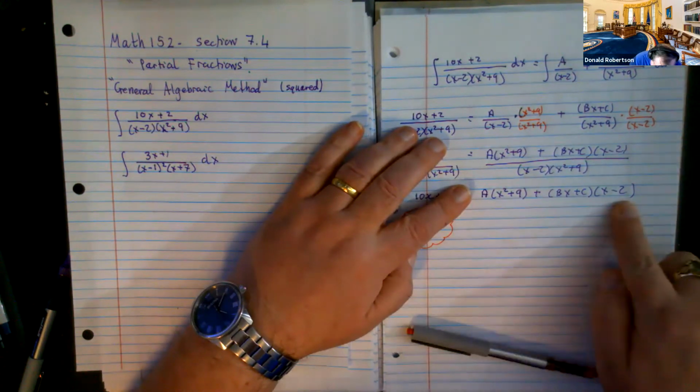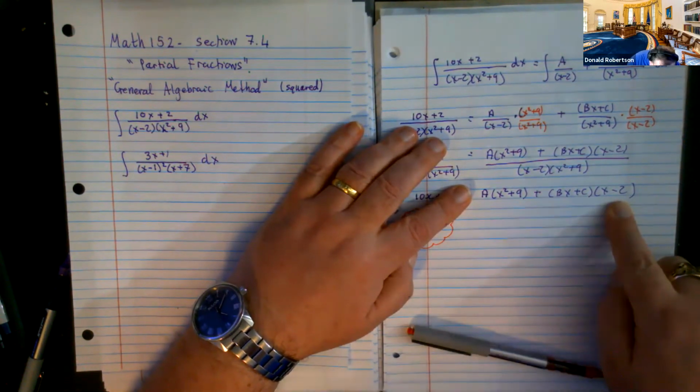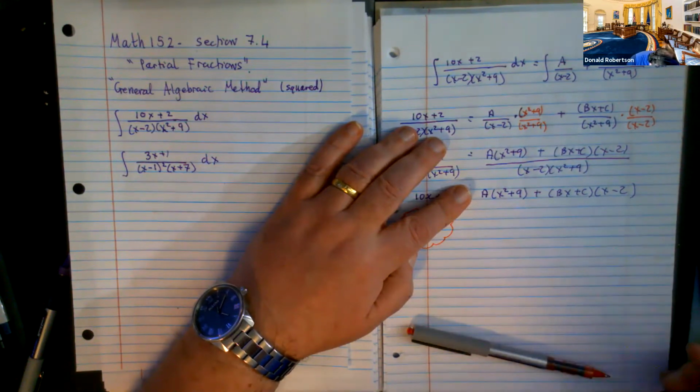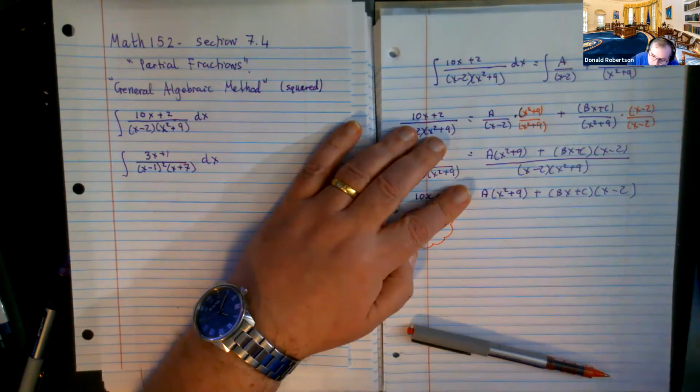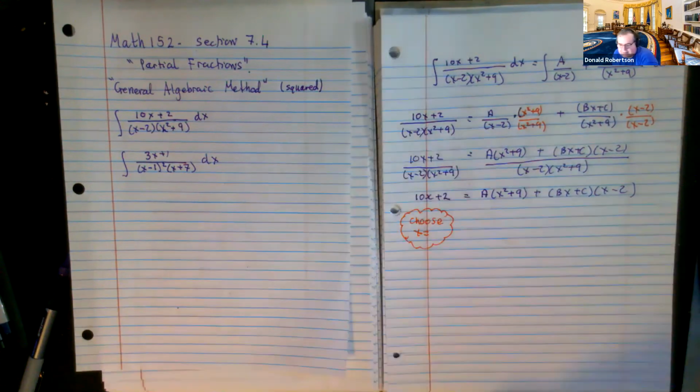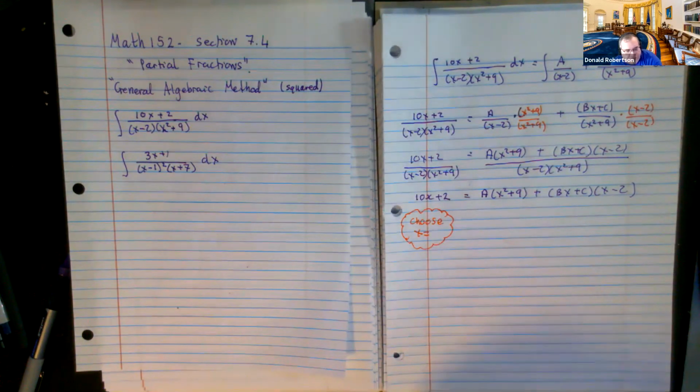I want to choose a value of x that basically makes everything disappear, except one of the letters, A, B, or C. So I'm going to choose just one value of x that makes all the other letters disappear, turn it into nothing, and only leave one of the letters behind. Can anybody see a good choice of x that would do that job?